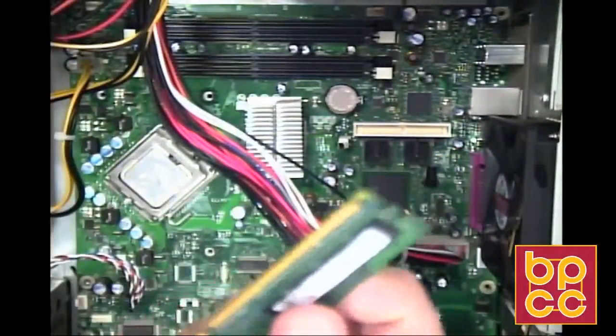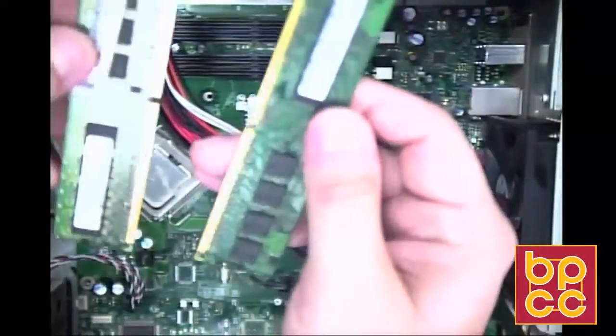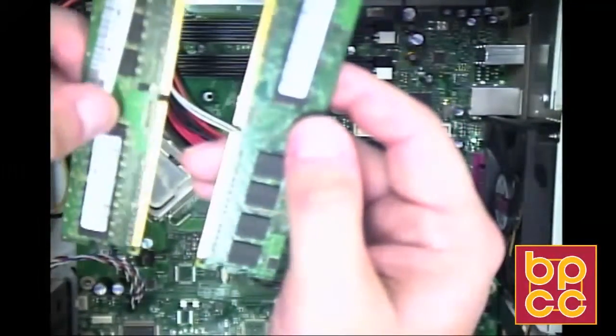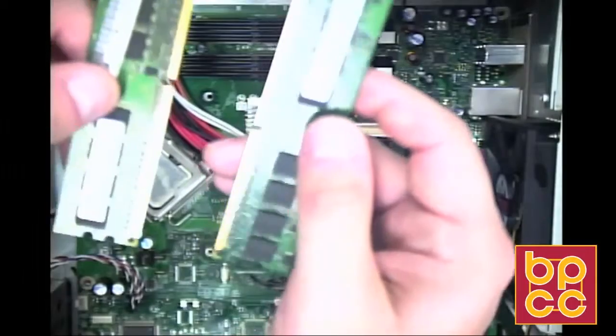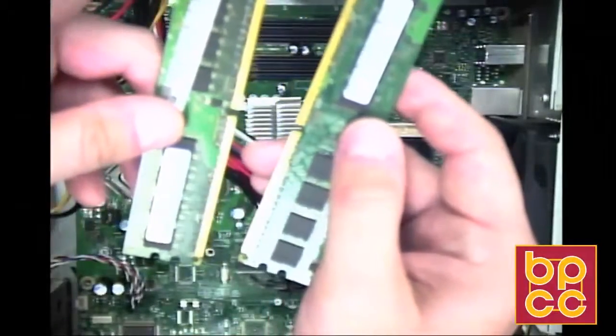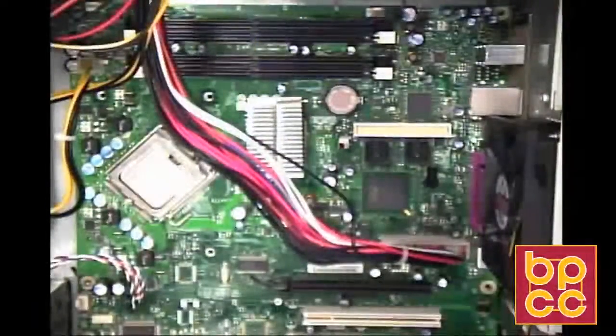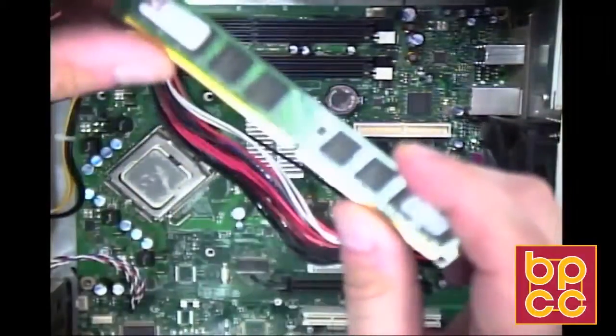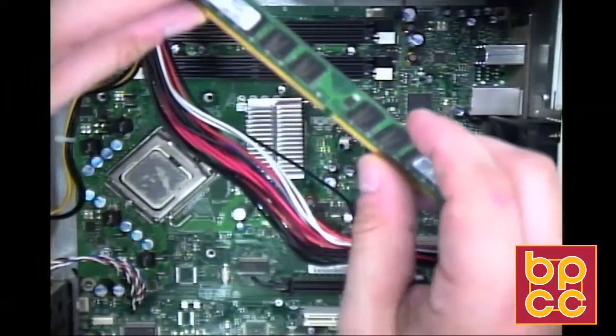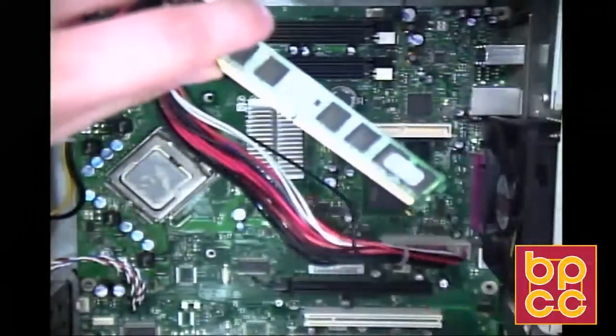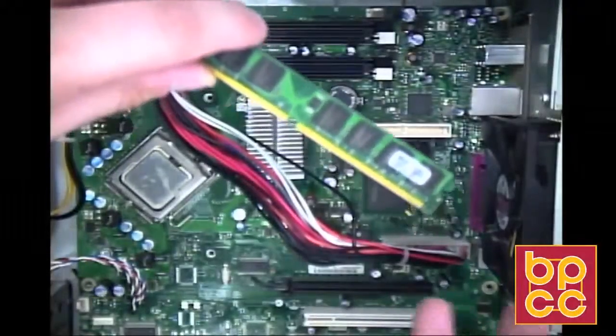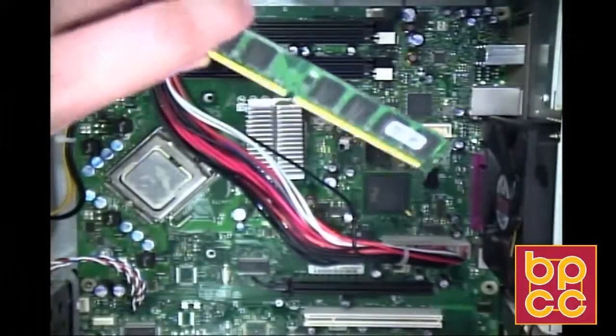Notice that these two look very similar. The only difference is one's 512, one's 1 gig. And then we also have a smaller one that's actually 2 gigs of memory. Does it have to be smaller to get more memory in it? No, not necessarily. This is just how this one actually came.